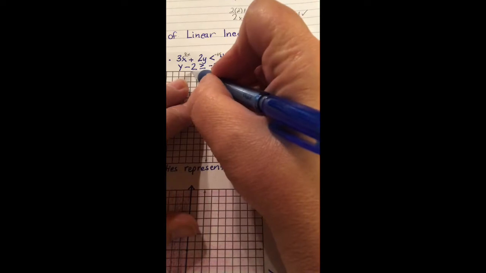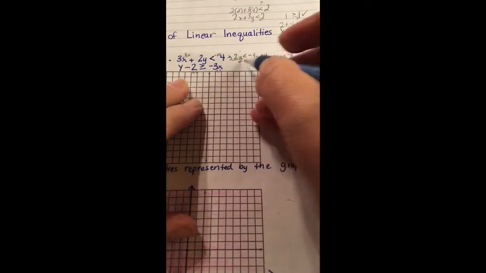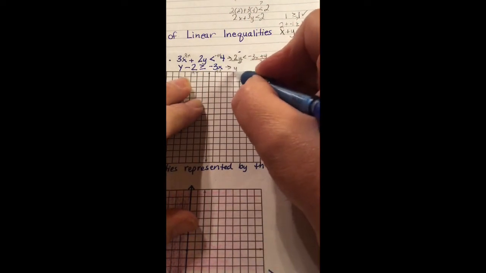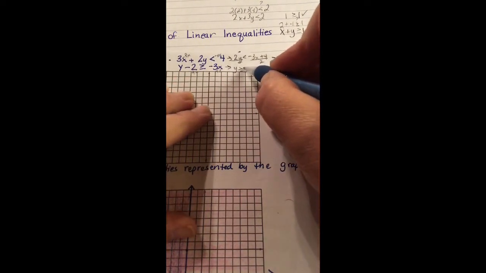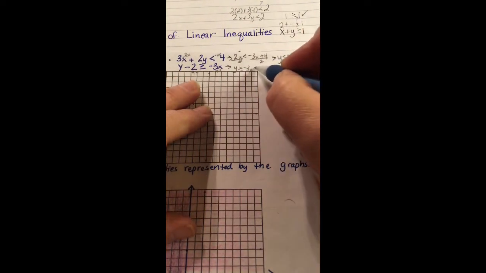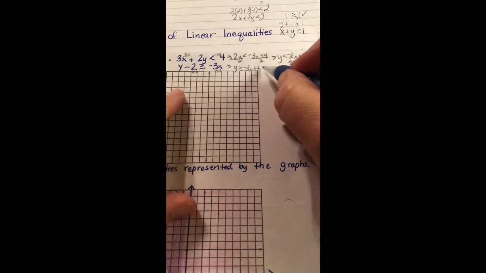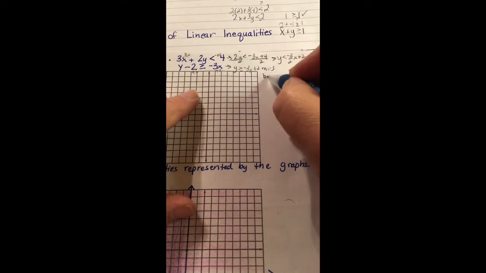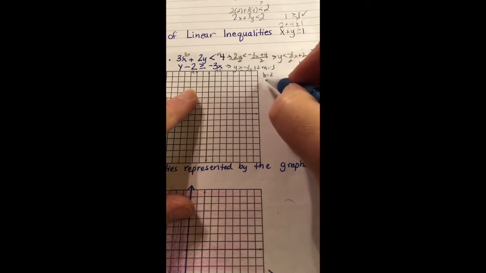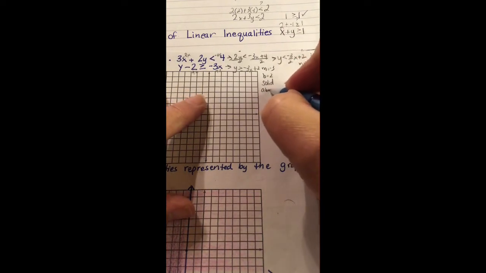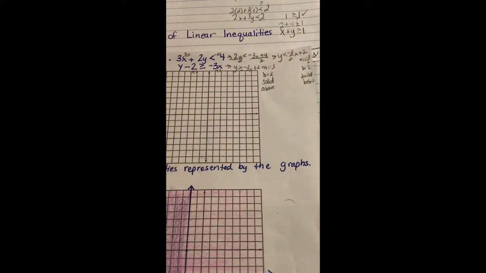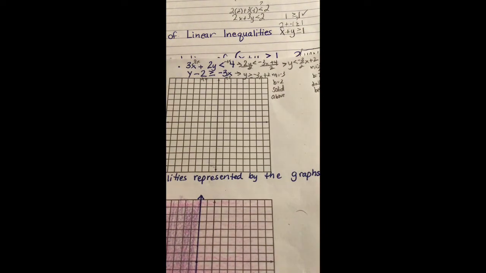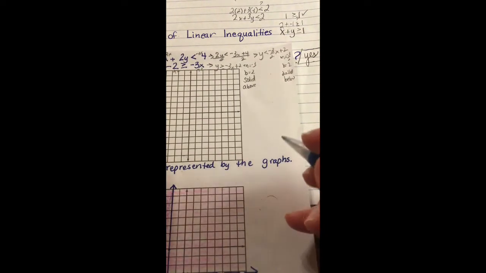This one here, the only thing I have to do is add 2. So y is going to be greater than or equal to negative 3x plus 2. For this one, I have a slope of negative 3 and a y-intercept of 2. I'm going to have a solid line, and I'm going to shade above that solid line because it's greater than. Okay, so let's graph our lines first, and I'll shade as I go along.